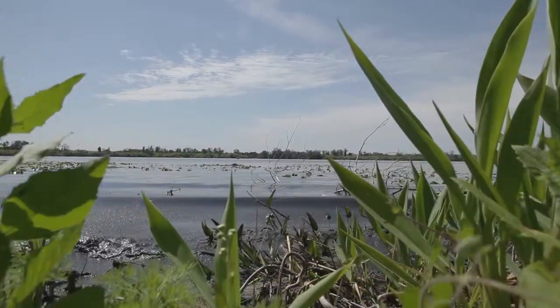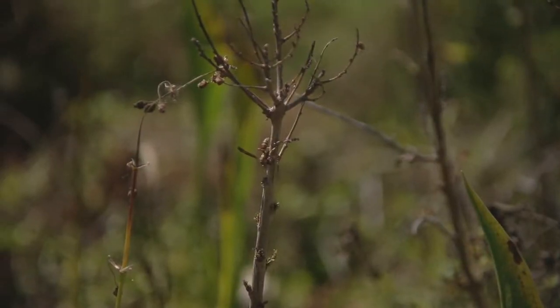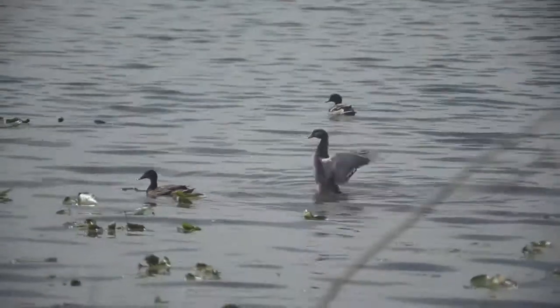Stormwater runoff is our nation's largest source of water quality problems. By doing your part to prevent impacts, you are helping to protect one of the nation's most important resources.